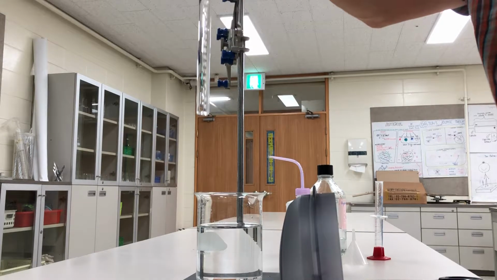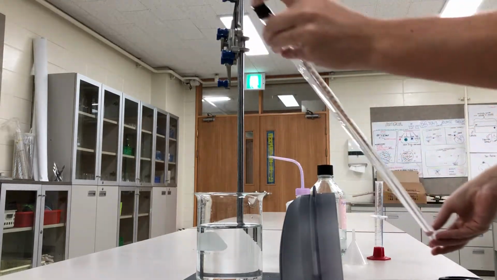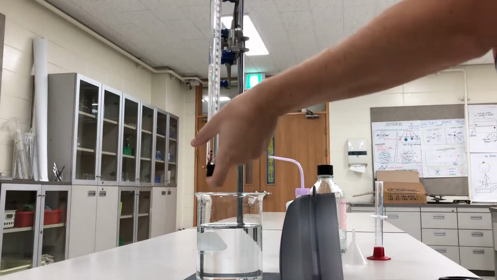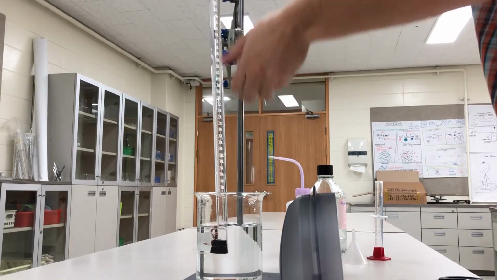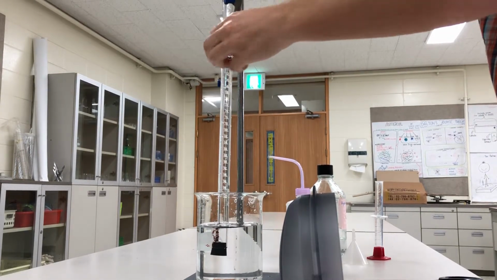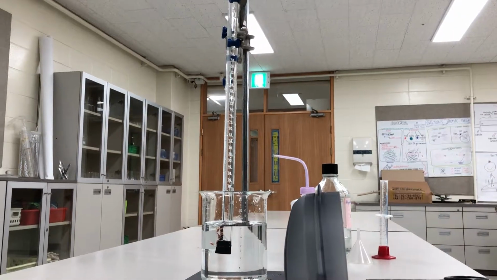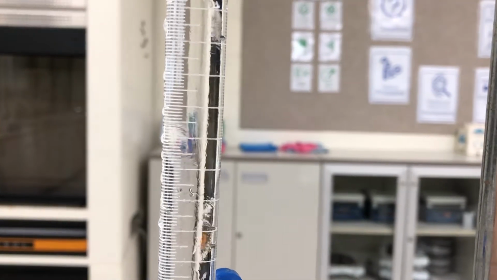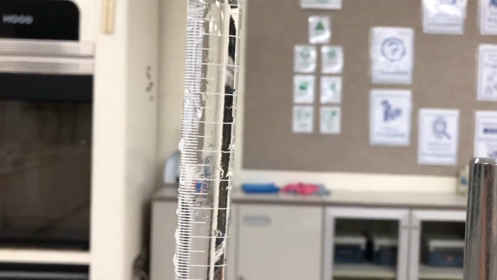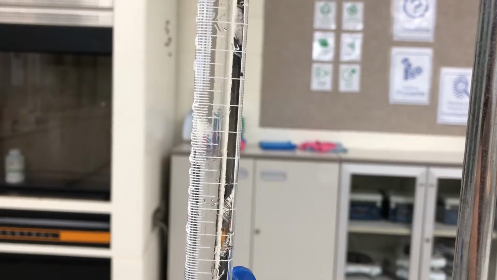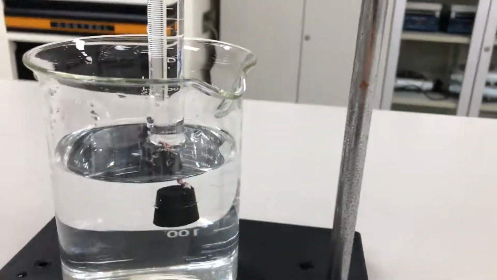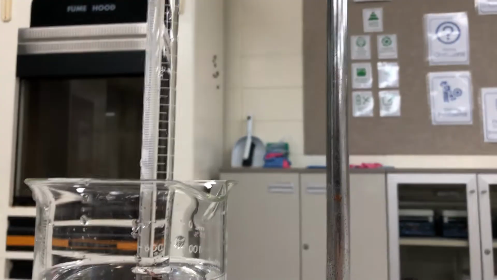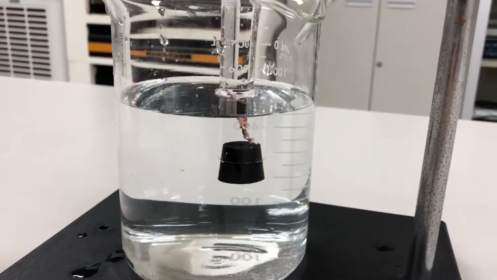So I'm gonna take my gas tube, I'm gonna cover the end with my finger, turn it upside down, and drop this into the water, and then I'm gonna connect it with my burette stand. Now let's see if I can get in here. Okay, now if we look really close, can you see all that swirling? That's the acid, which was more dense, floating to the bottom. Let me readjust this for you here, and let's see if I can zoom in.